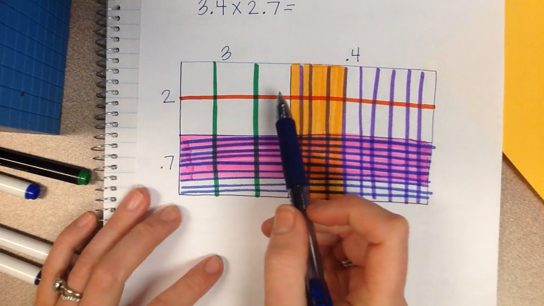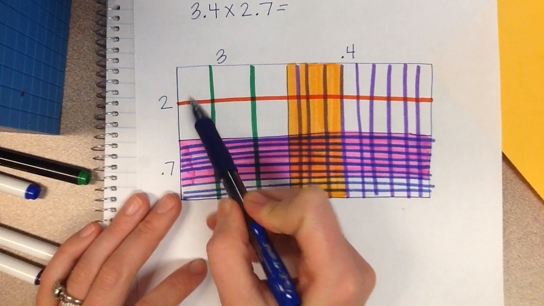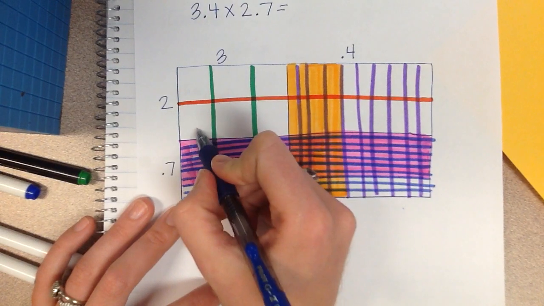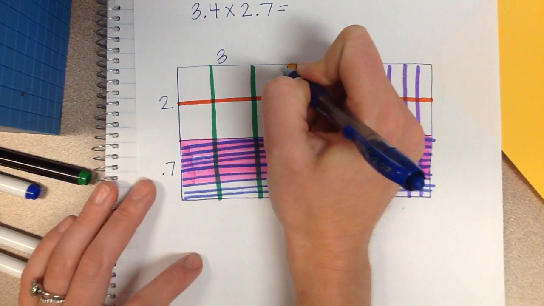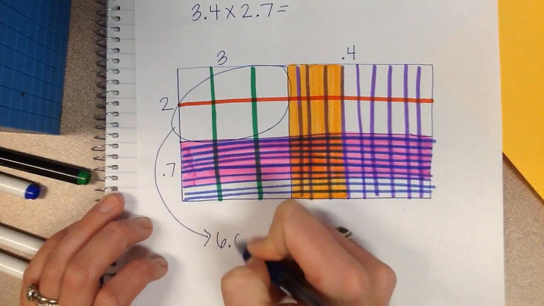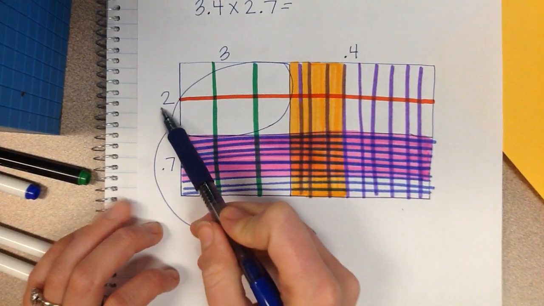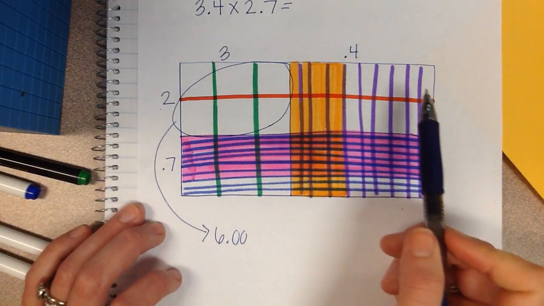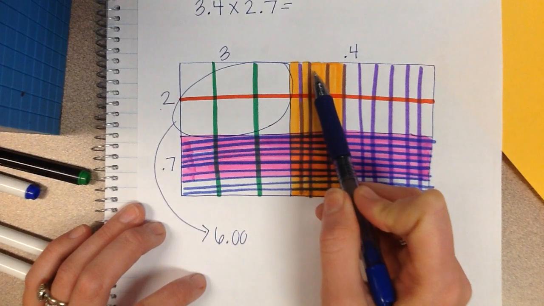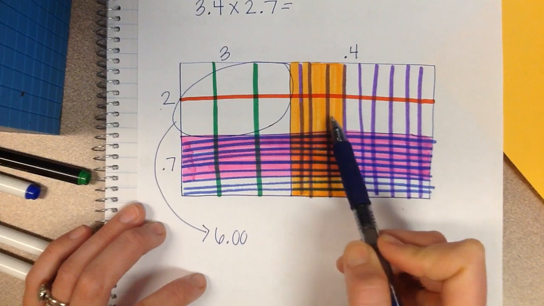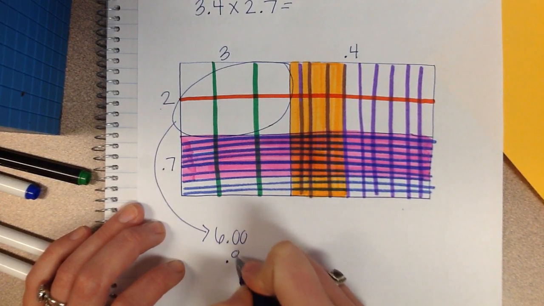So I know if I look at my key, a whole number times a whole number is going to equal a whole number. So each box represents a whole number. 1, 2, 3, 4, 5, 6. So this here represents 6 wholes. When I'm doing a whole number times a tenth, I know each box is going to equal a tenth. So 1, 2, 3, 4, 5, 6, 7, 8. Because I have 8 boxes colored in, I know I have 8/10.